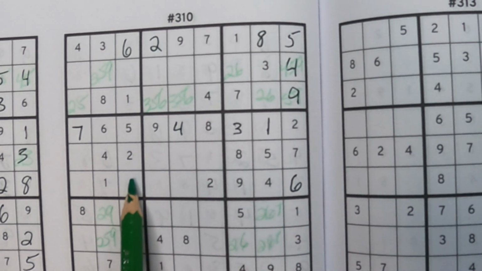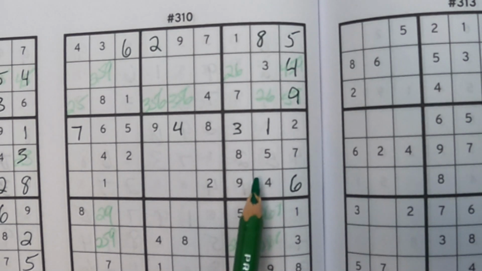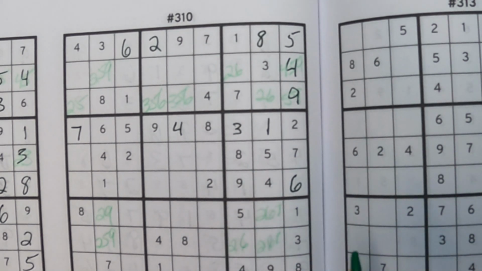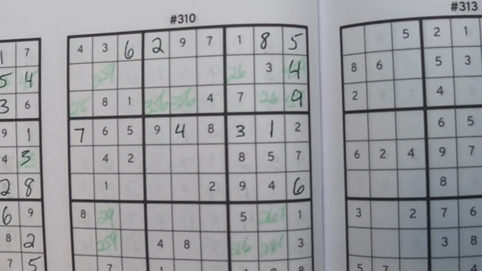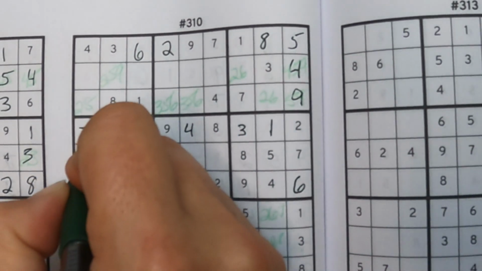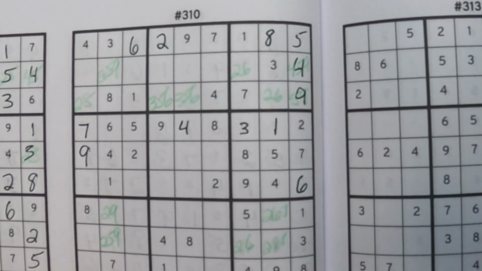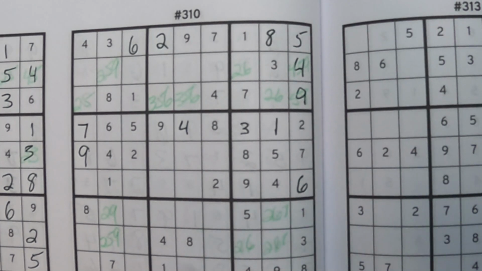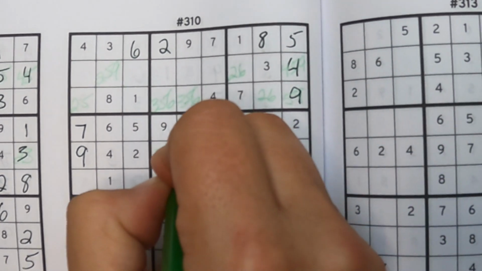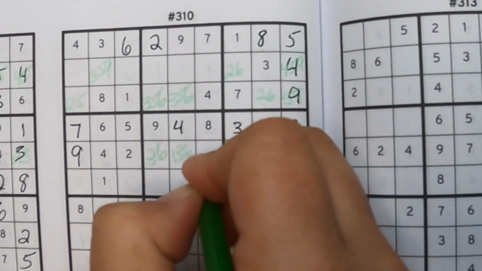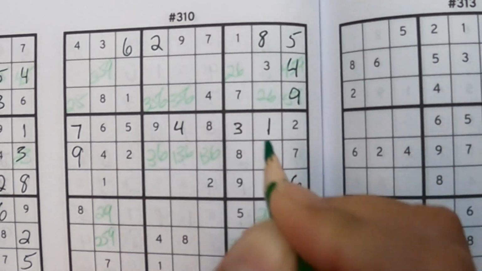For this row, we're missing 1, 3, 6, and 9. We've got the 9 covering all 3 of these boxes, so that means that our 9 has to be here. We've got a 1 here, so 3, 6. No help here, 1, 3, 6, and no help here, 1, 3, 6.